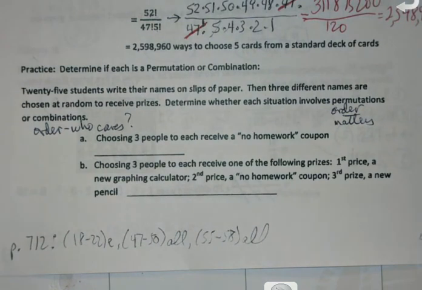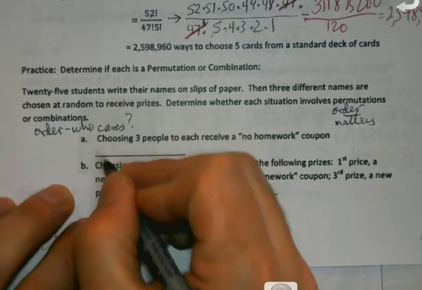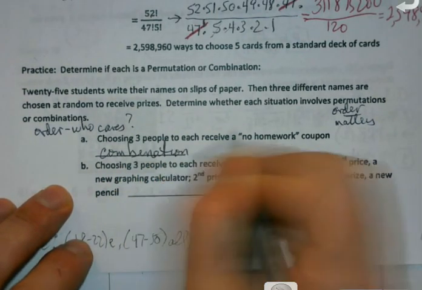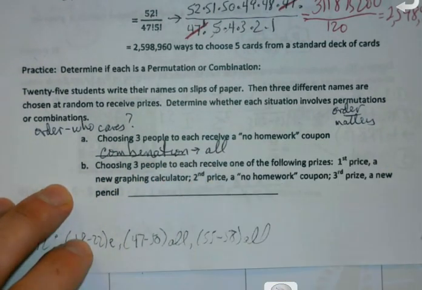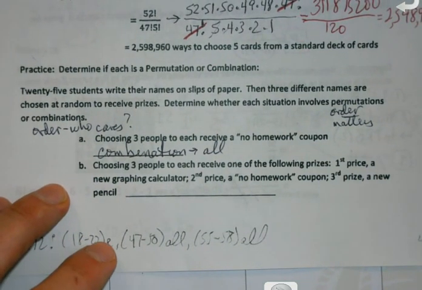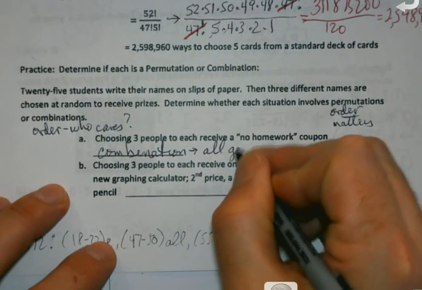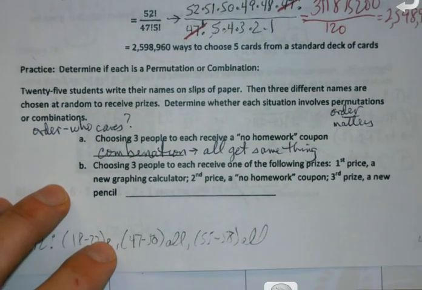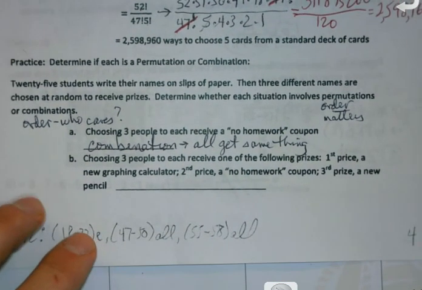Choosing 3 people to receive a no homework coupon. Does the order matter if I'm picking 3 people to each get a no homework coupon? No, because they're all getting the same thing. So it doesn't matter what order I pick them in. The first person and the third person are both getting the same thing.